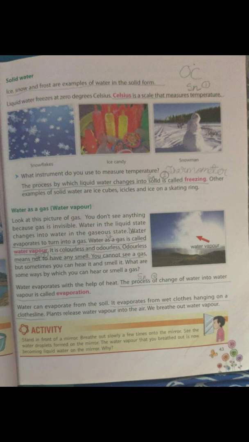Water can evaporate from the soil. It evaporates from wet clothes hanging on a clothesline. Have you seen that? When your mother hangs the clothes onto a clothesline, the water evaporates and the clothes dry, right? Plants release water vapor into the air.